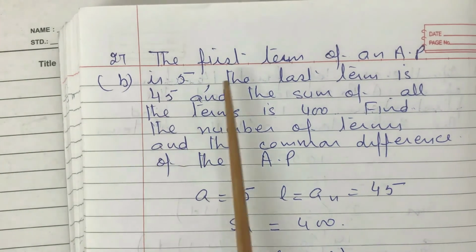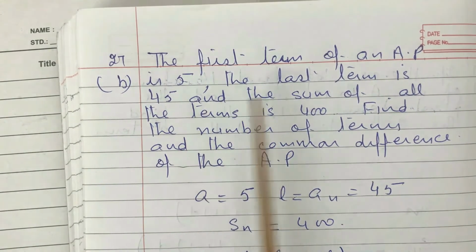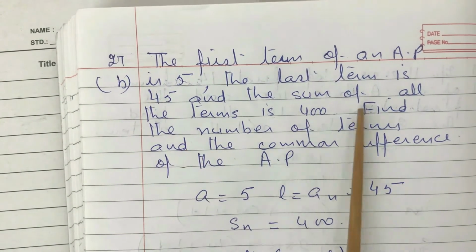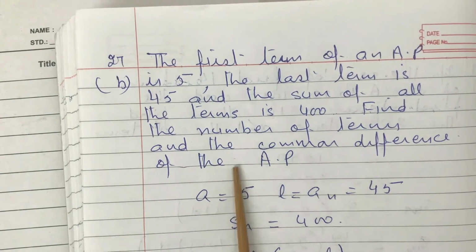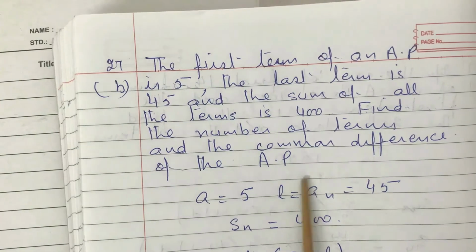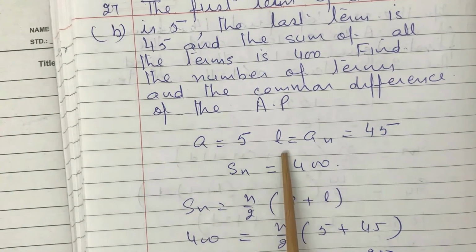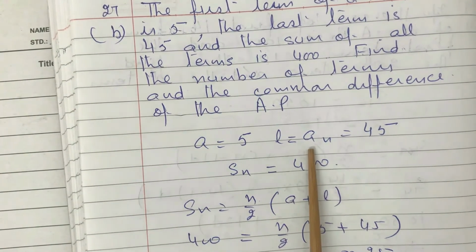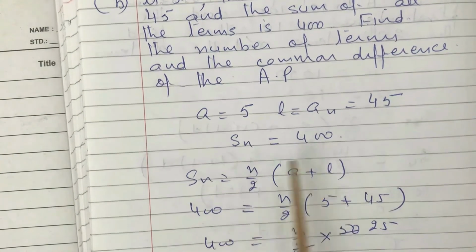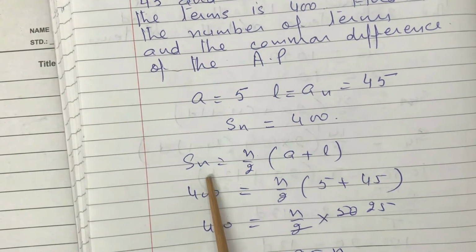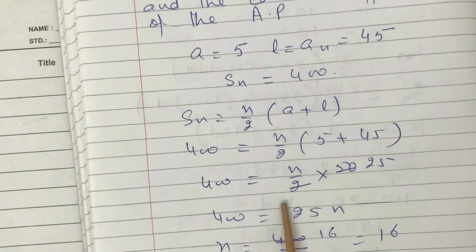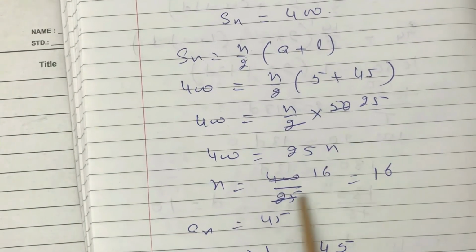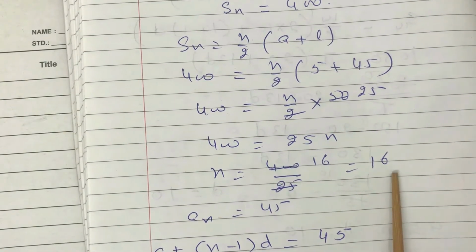27th question, B part. The first term of an AP is 5, the last term is 45 and the sum of all the terms is 400. Find the number of terms and the common difference of the AP. Here a is 5, the last term l, which is an, is equal to 45, and Sn is given as 400. Write the formula for Sn, that is n by 2 times (a plus l). Now substitute the values and you will be able to find the value of n, which is 16. So there are 16 terms.